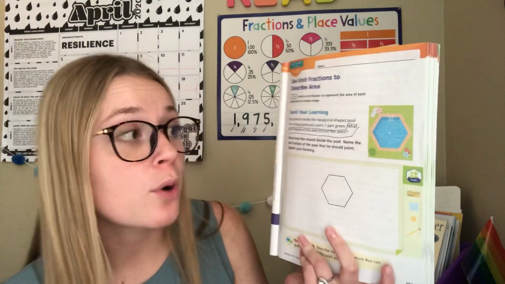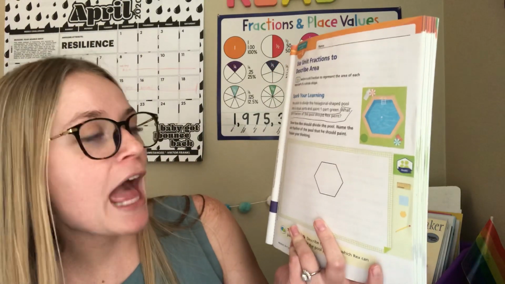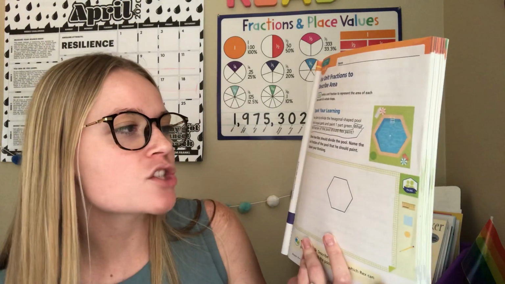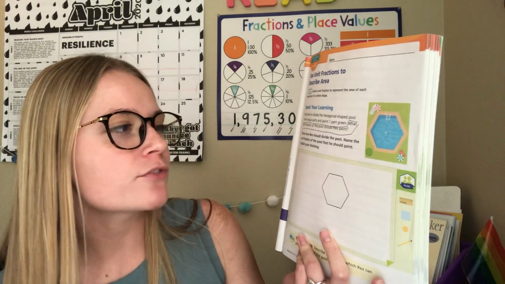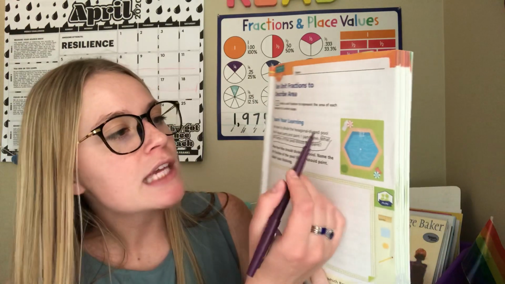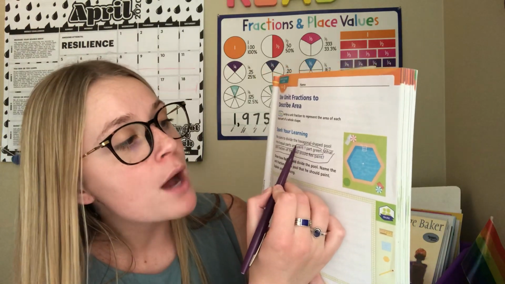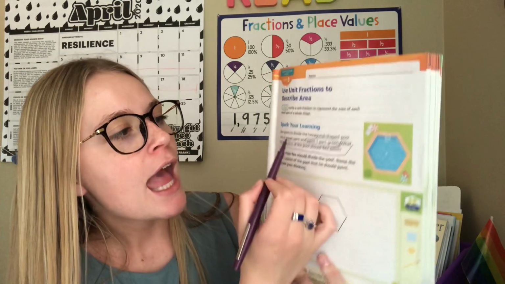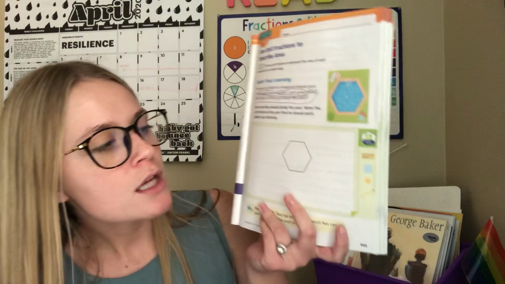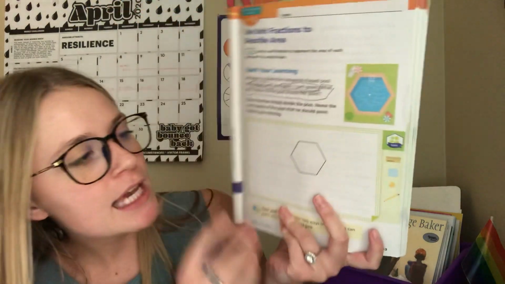This is a cool looking pool. It looks like a hexagon. That is pretty neat. All right, anyways, it says show how Rex should divide the pool. Name the unit fraction of the pool that he should paint. Explain your thinking. So he is going to paint one part green, and we're dividing this pool into 6 equal parts. So I'm looking at this hexagon.